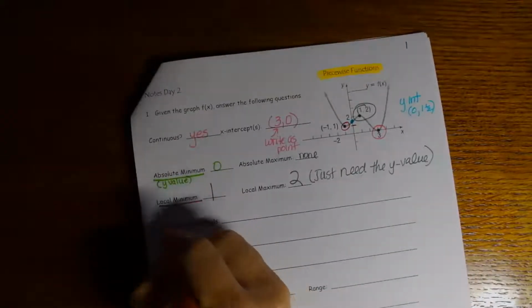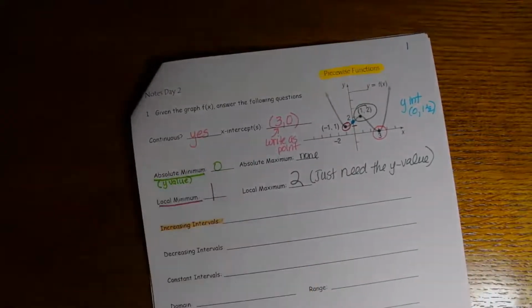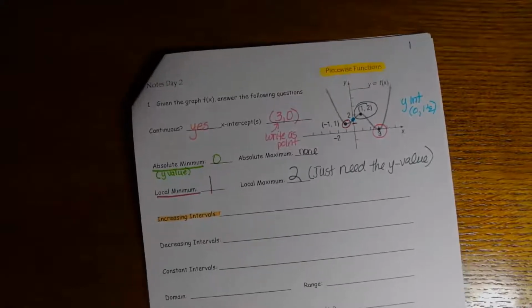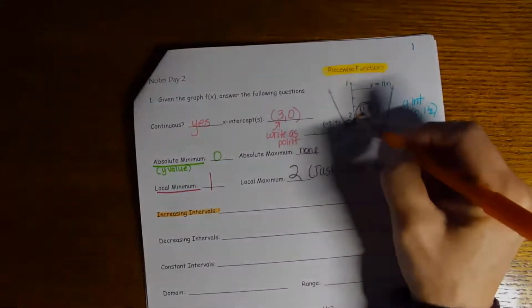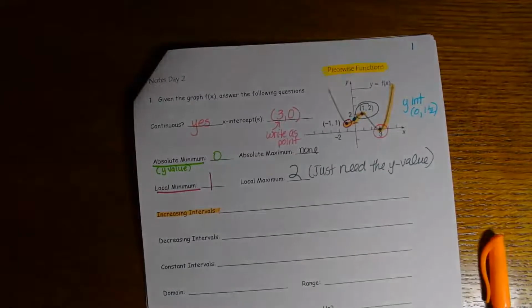So I'm going to do my increasing in orange. And what's the rule of thumb about increasing? My pen should go which way? Up. I'm going to trace left to right. So this is down. So there I'm going up. Now I'm going down. Now I'm going up. Now where are my decreasing intervals? We'll write them down in a second.